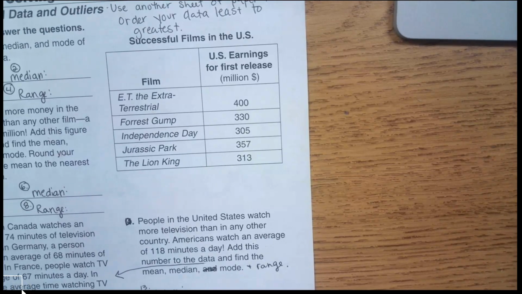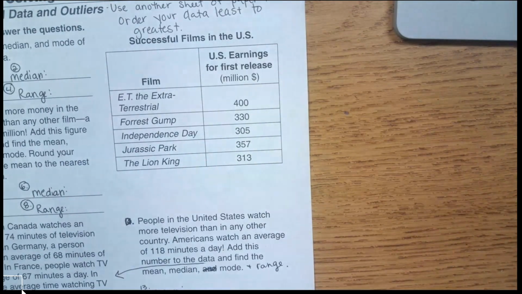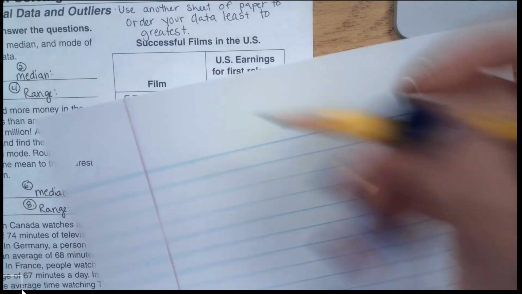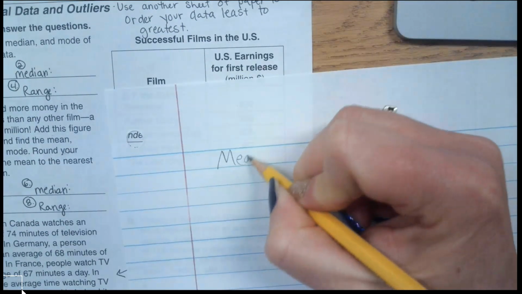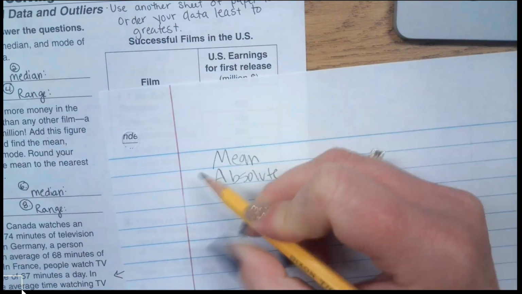All right, we are jumping back into statistics and reviewing some of the things we went over really quickly before MAP testing. So today's focus is going to be on the MAD, which stands for mean absolute deviation.